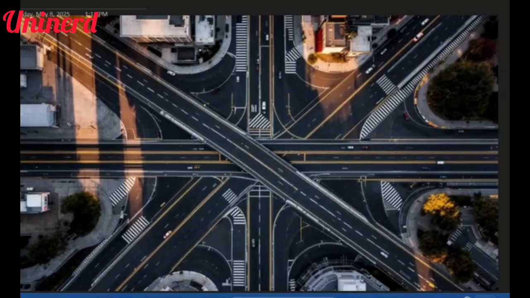Imagine you are at an intersection with multiple roads. If we know the direction of each road, then we can determine where they intersect. Systems of linear equations work in the same way, finding where lines, planes, or even higher dimensional objects intersect.